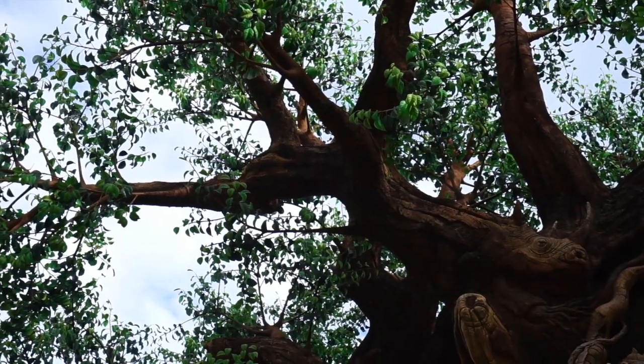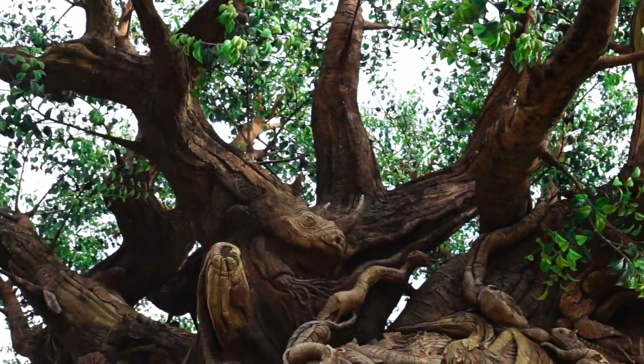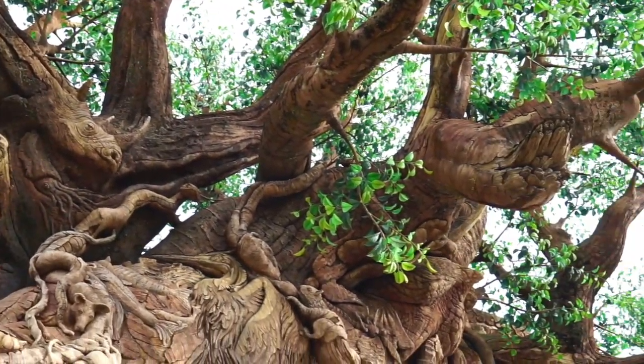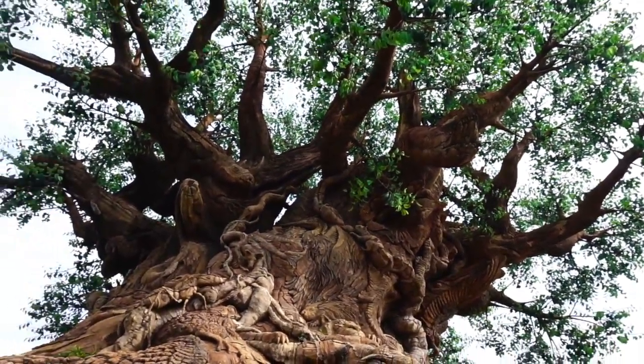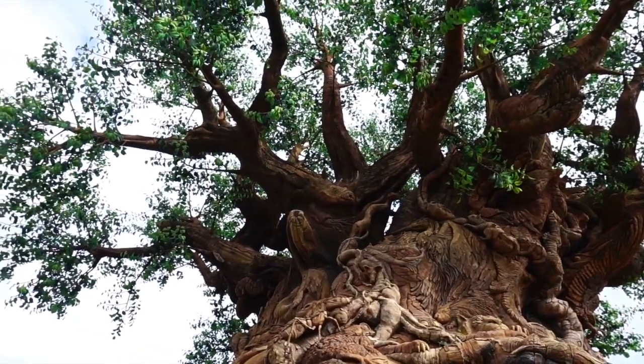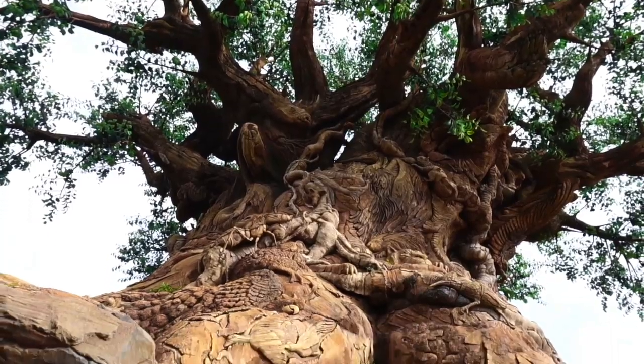You wouldn't know it from the naked eye, but there are expansion joints in those branches for when the winds here in Florida get a little gusty. And you know, the weather here in Florida is very unpredictable. So this thing had to look realistic or people would not believe it.